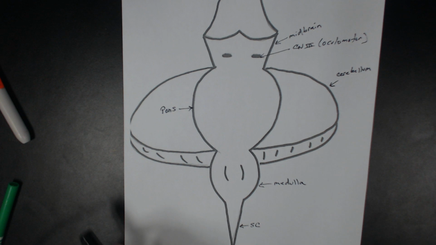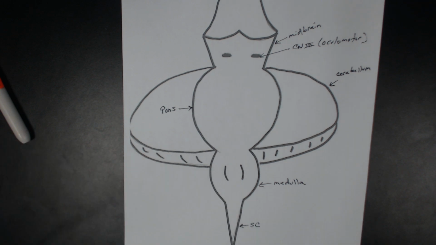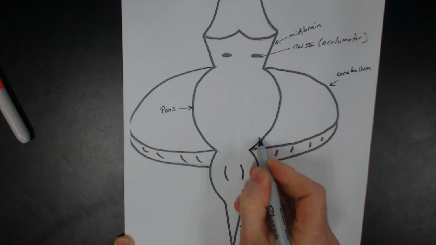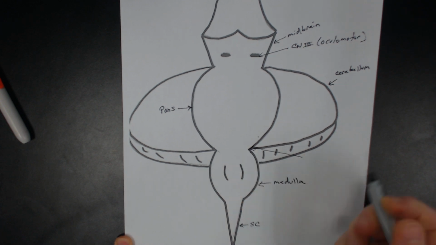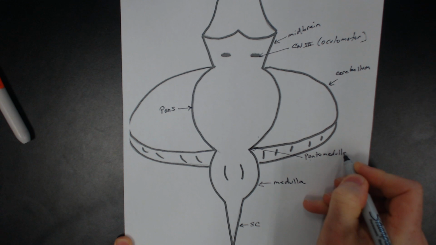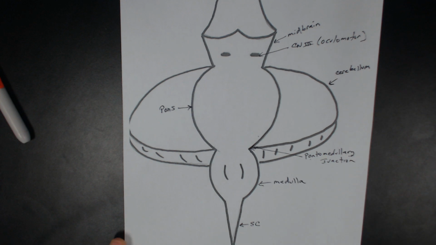All right, now let's look at this system here that we started down below. I had mentioned that there's something called the pontomedullary junction, and let me write that in. The pontomedullary junction is nothing more than this region where the pons and the medulla connect. So it's called your pontomedullary junction. Makes sense. The pons and medulla are coming together at that point, and that has a name. It's another important landmark for the vertebral basilar system.